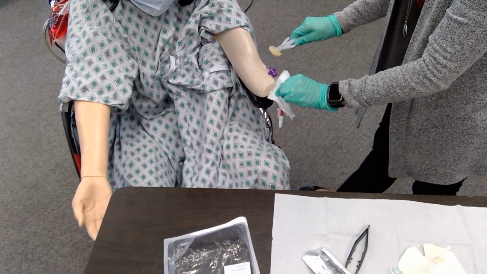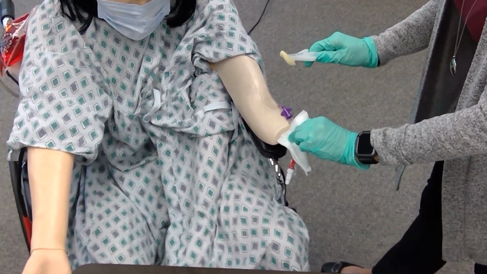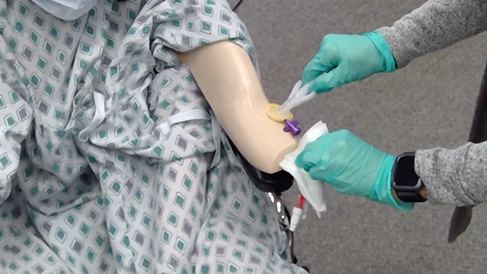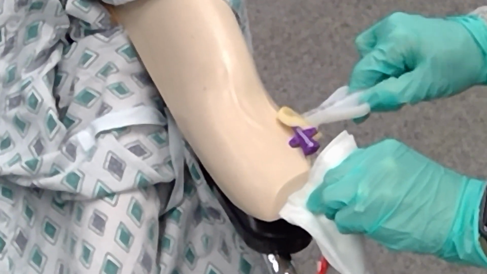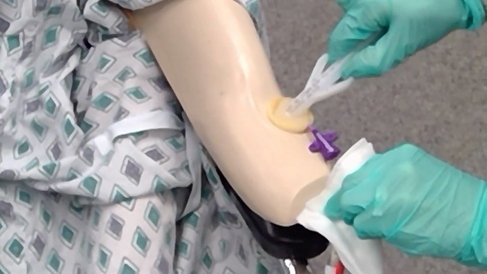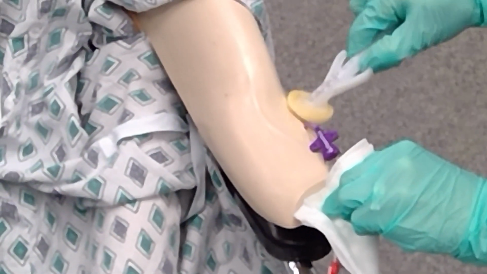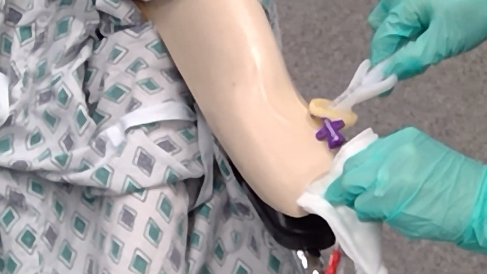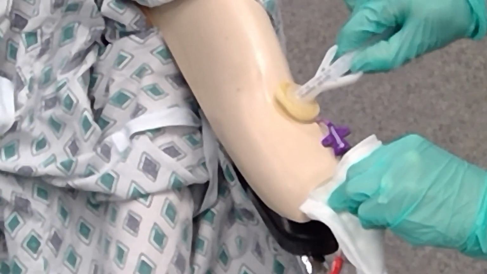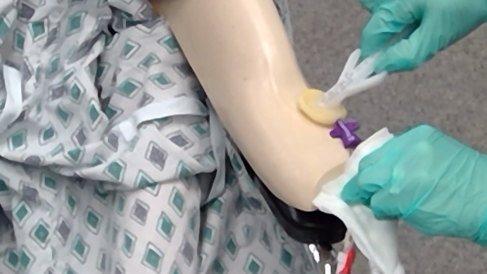Now, the goal is to clean the insertion site. Some students clean around the insertion site and never really get the insertion site good. So I'm going to start with the insertion site. I'm going to clean the insertion site vigorously up and down and back and forth for a good 30 seconds. I can get underneath the line. Just look at that insertion site and make sure you're cleaning that good, because that's the portal of entry into the patient. That's the break in the skin.